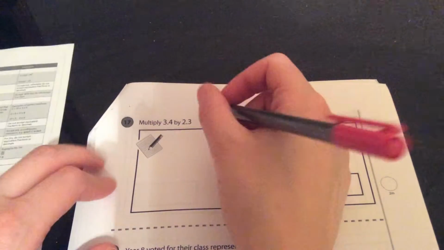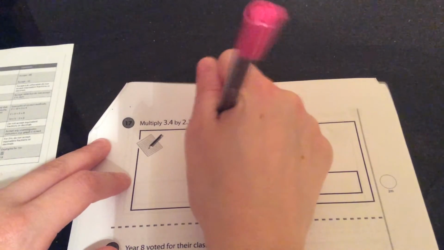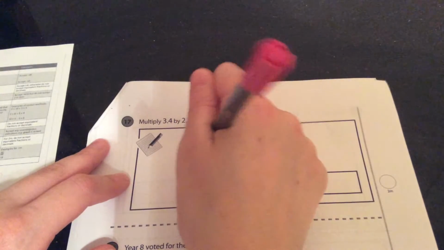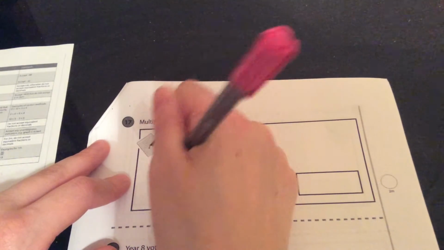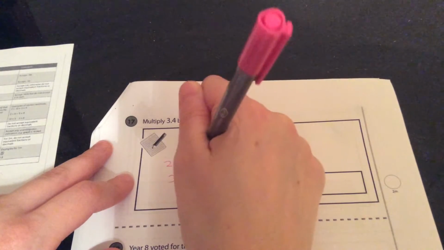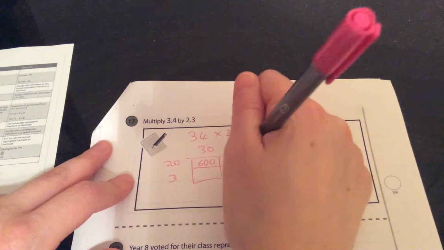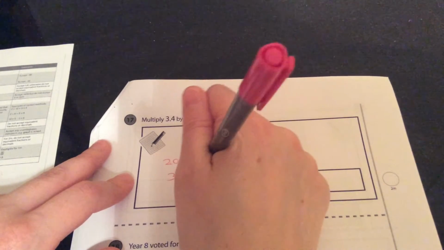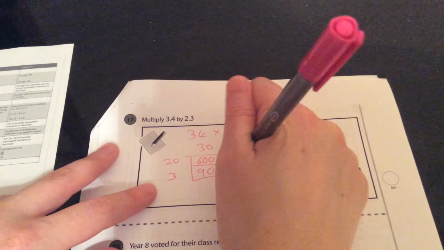Multiplying in St Kenneth, we like to use the grid, so I'd be working out 34 times 23, and then I would be putting my dot back in. So 34 times 23, 2 times 3 is 6, add the 2 zeros. 2 times 4 is 8, add the 0. 3 times 3 is 9, add the 0. 3 times 4 is 12.